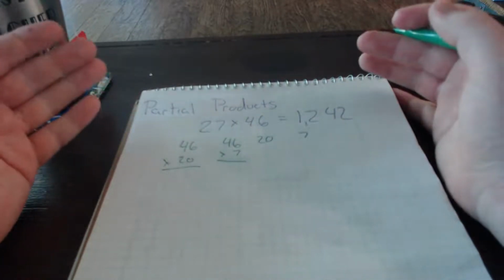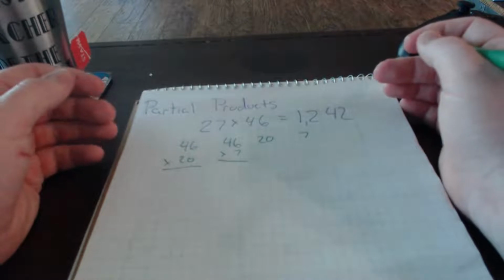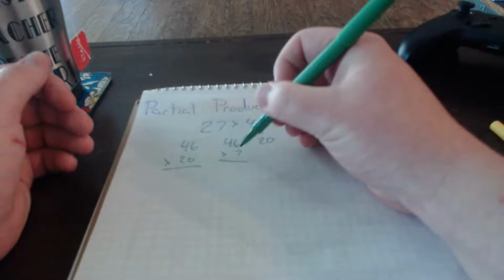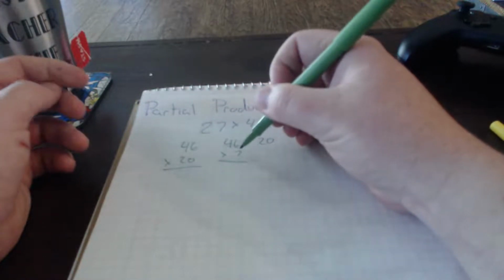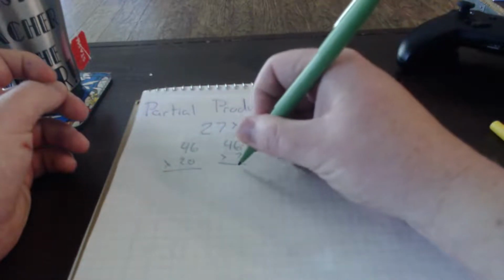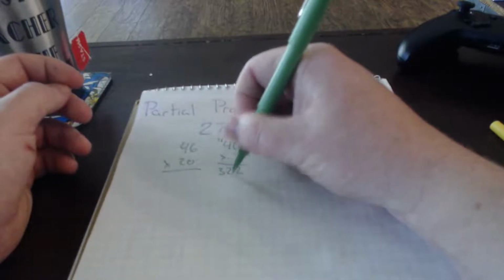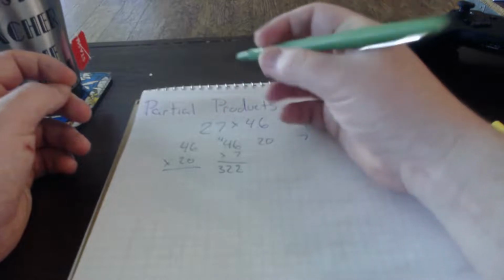So this is one way you could do it. I'm going to show you the other way of doing partial products as well. But right now you have 46 times 7. So if you take 46 times 7, you do 7 times 6 is 42. You do 7 times 4 is 28, plus 4, 322.